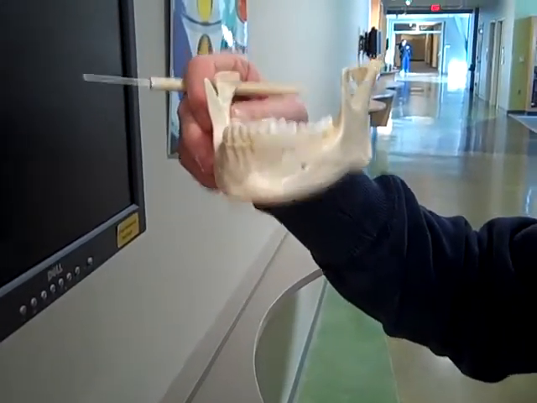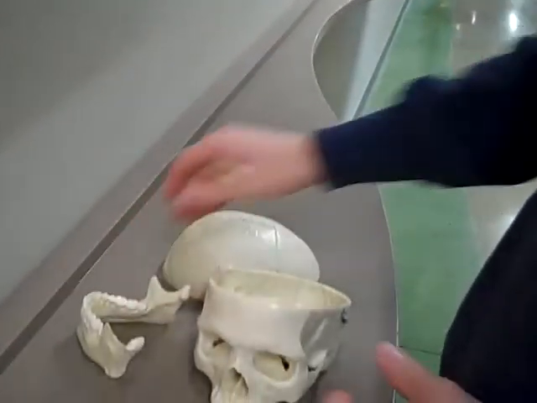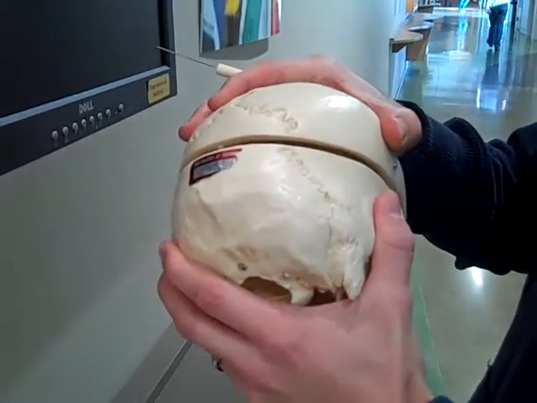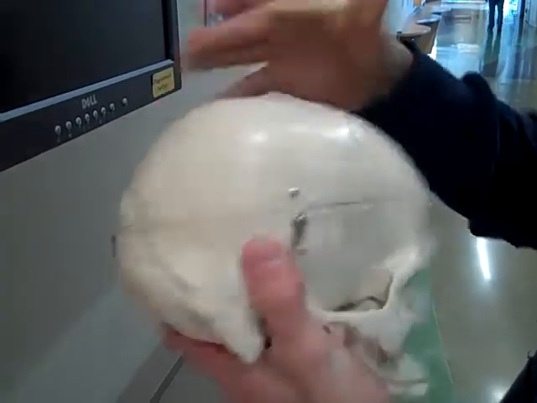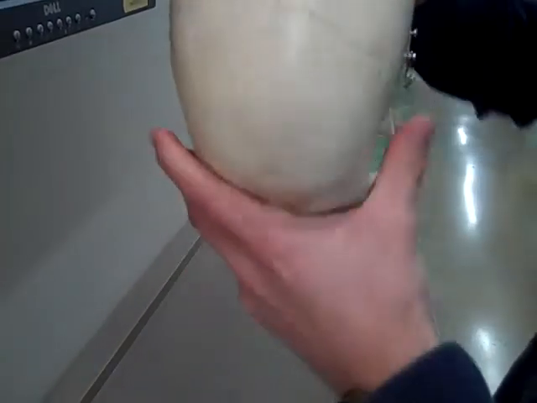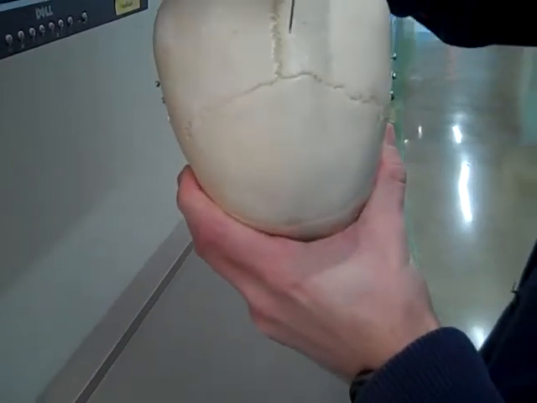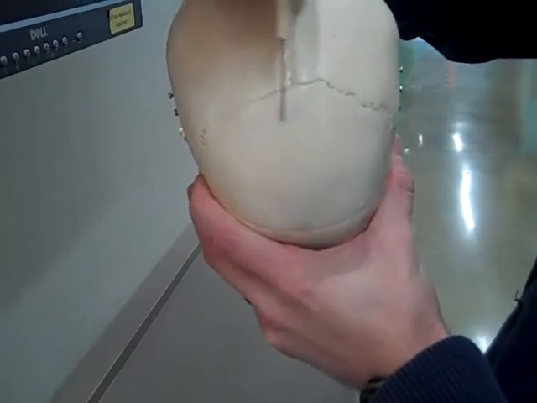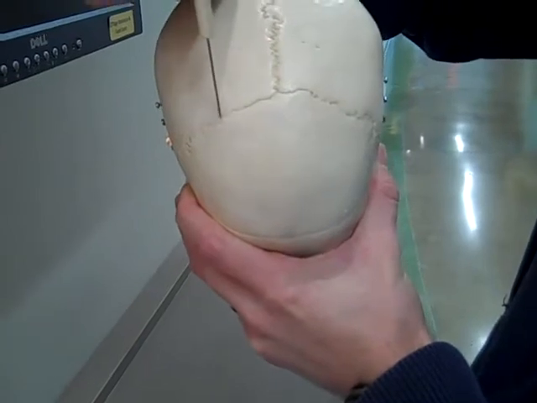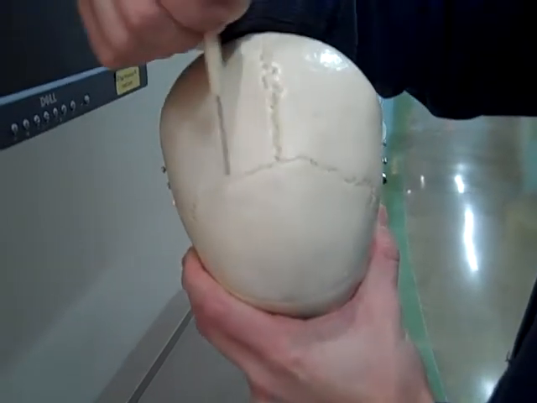And then going to the sutures, there's 4 sutures that you need to know. And putting the skull back together, we first have the coronal suture, which separates the frontal bone from the 2 parietal bones. This is the coronal suture right here.